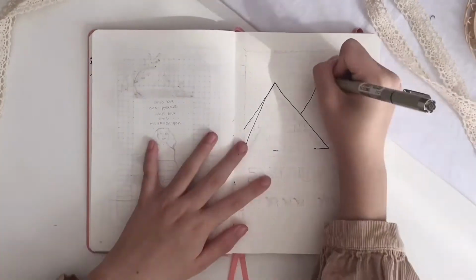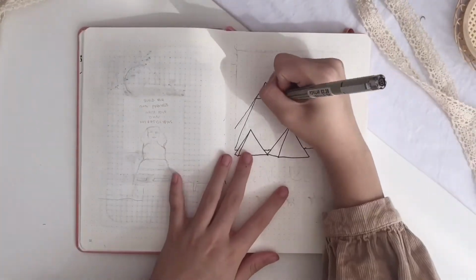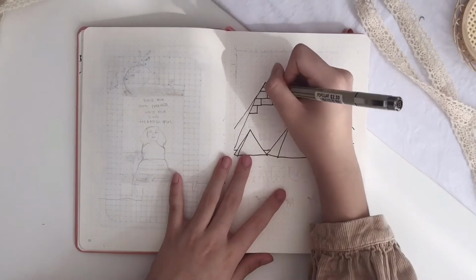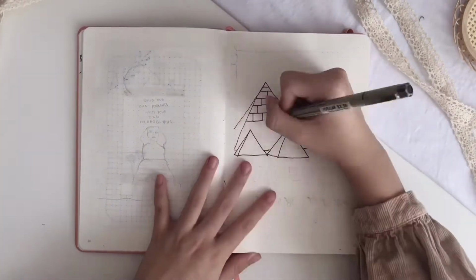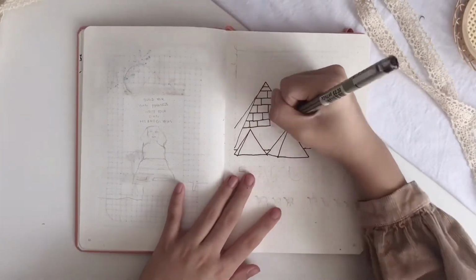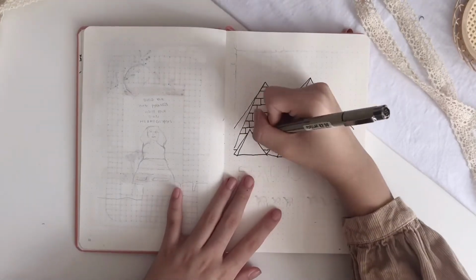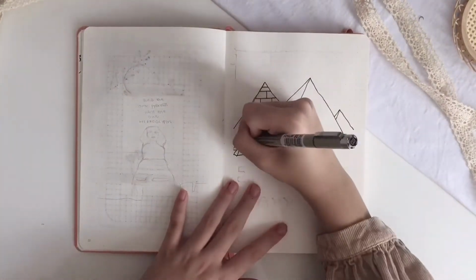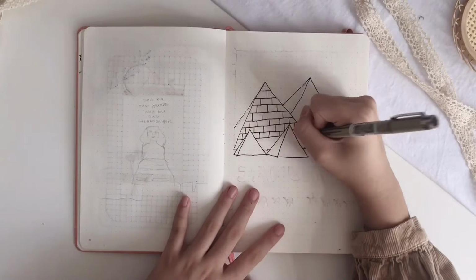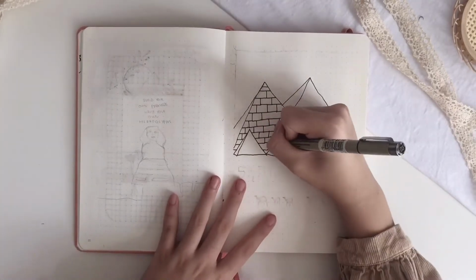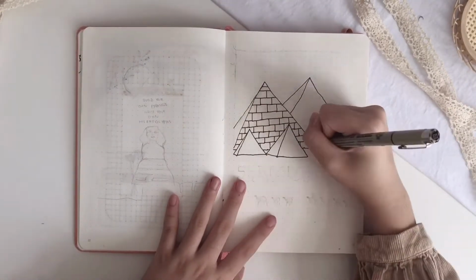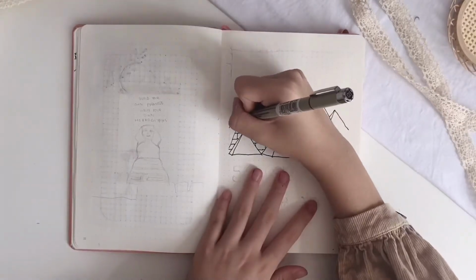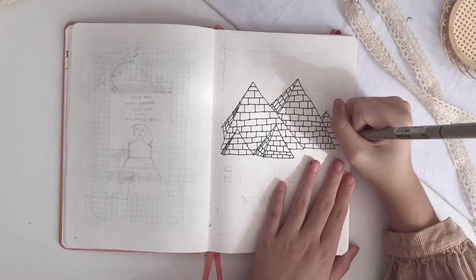Today we'll be working on my January spread. The theme that I went for this month is an ancient Egypt theme. When I was younger, I used to be really interested in ancient Egypt and I used to read a lot about it. But now I pretty much forgot everything that I have read. Anyways, my younger self who loved ancient Egypt gave me the idea for this month's spread.